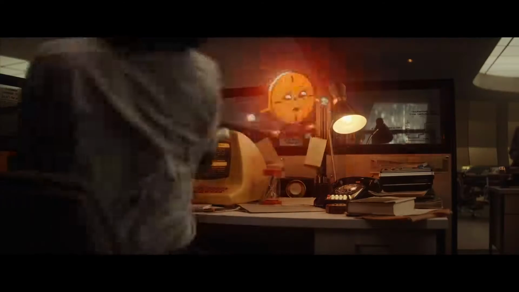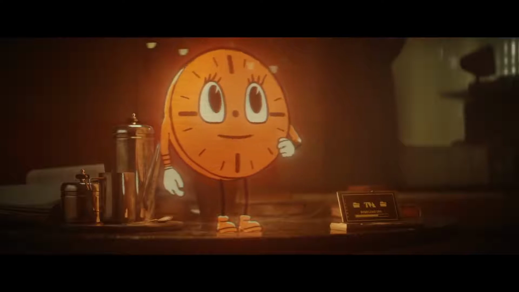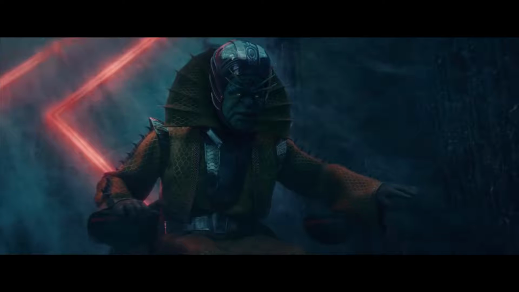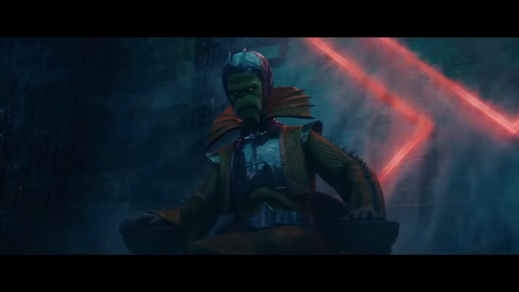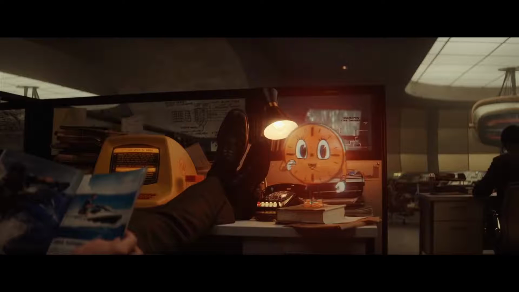Marvel Studios' Loki has introduced us to all kinds of wild characters, which is why I'm speaking with VFX supervisor Brad Parker. Hey, Brad. Hey there. Now, there are a ton of incredible characters that you and your team got to work on for the series, but I want to talk about one of my favorites, Miss Minutes. How would you describe her on the show?